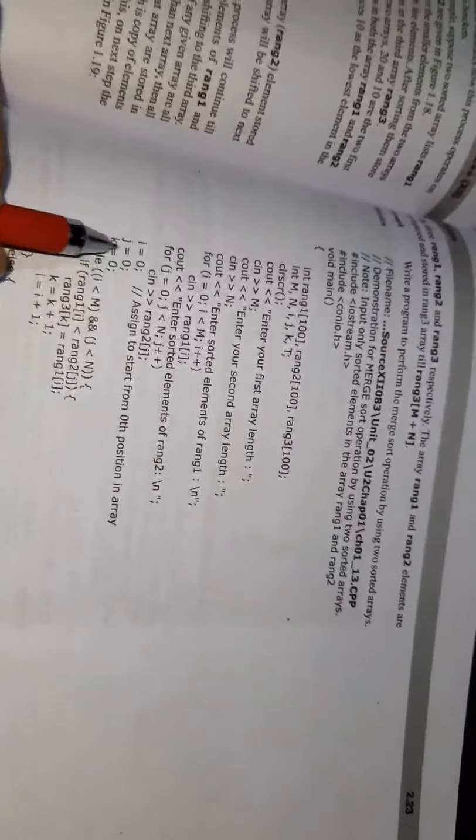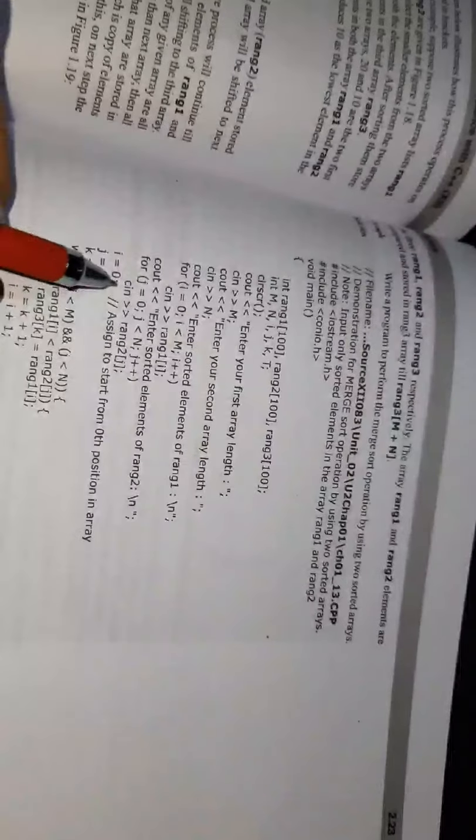So i, j, k are all initialized to the value 0. Now why is the need for this initialization? Once you type this program, just remove this i, j, k equal to 0 from the program and try running it. You will see that you will not get the correct output. Why is it?